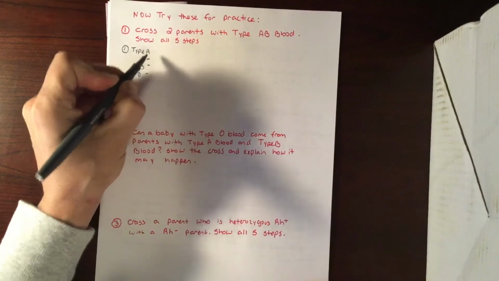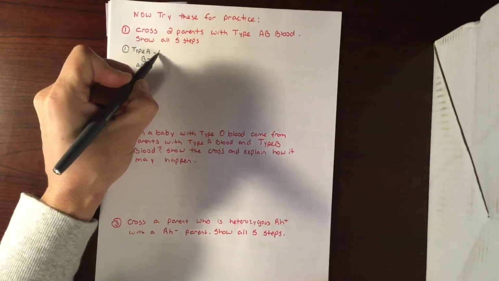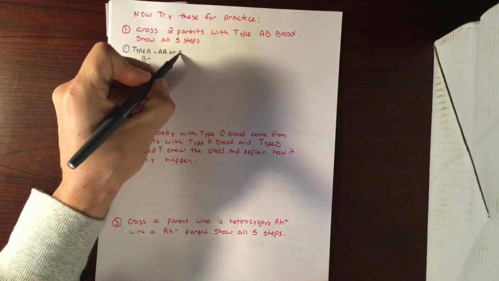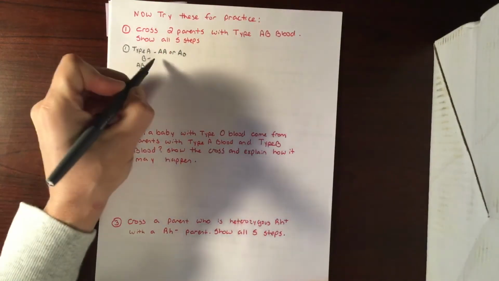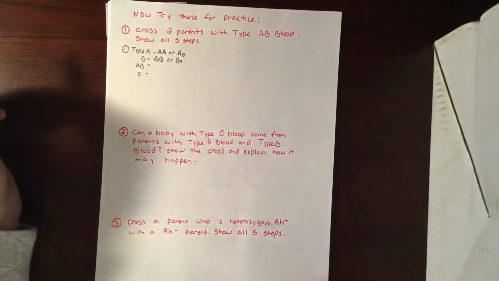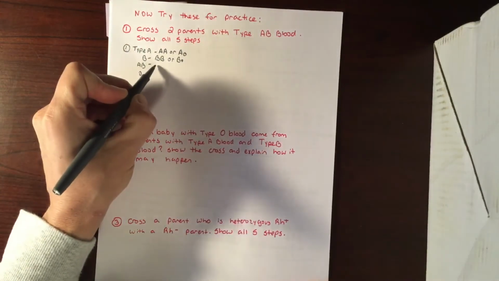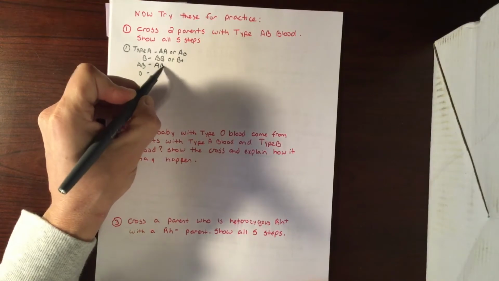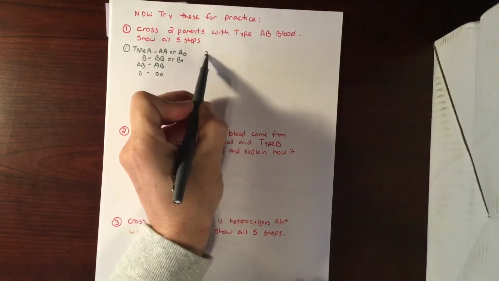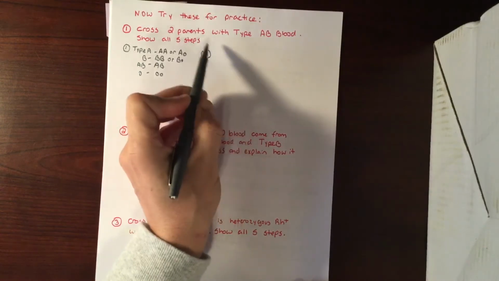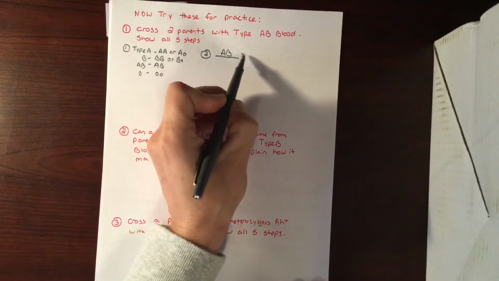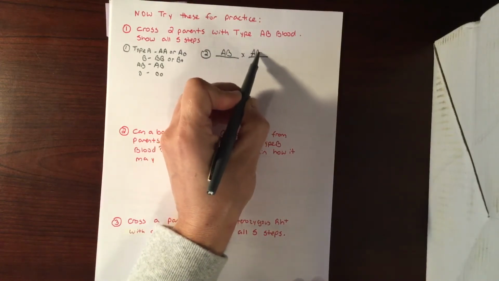Those are my phenotypes. My genotypes, once again: type A can be homozygous dominant, or it could be a heterozygous choice, big A, O. Type B is dominant over O, homozygous, heterozygous. Type A is codominant, so it's just AB, and type O is my recessive, little o. Step number 2, we are crossing two parents with type AB blood. So one parent is type AB, I only have one choice for AB, the other parent is AB as well.